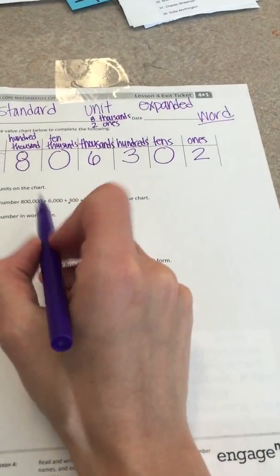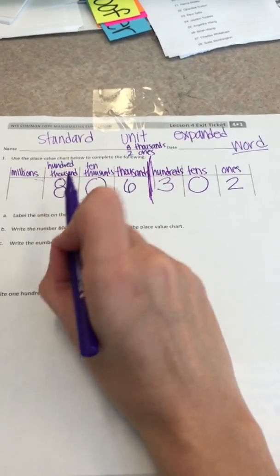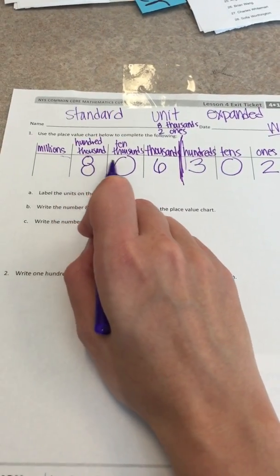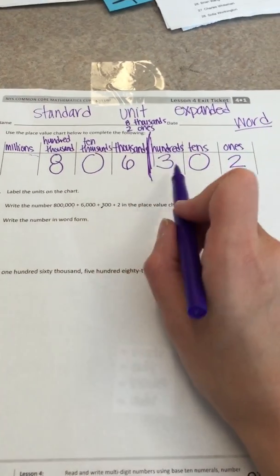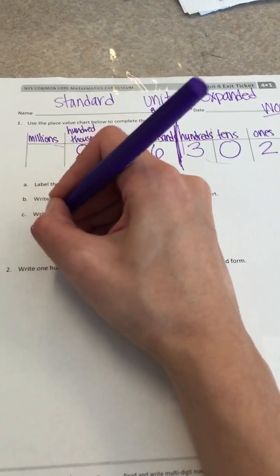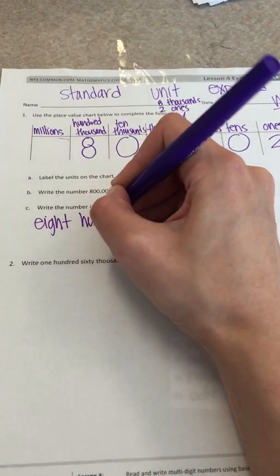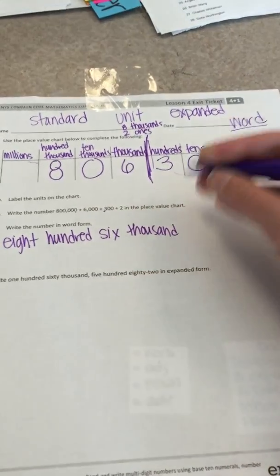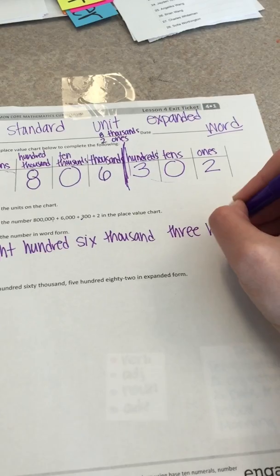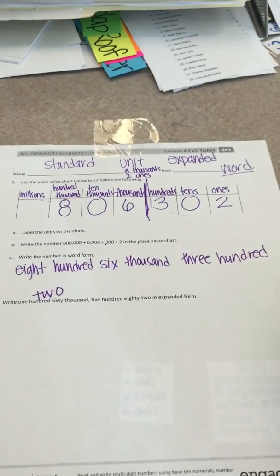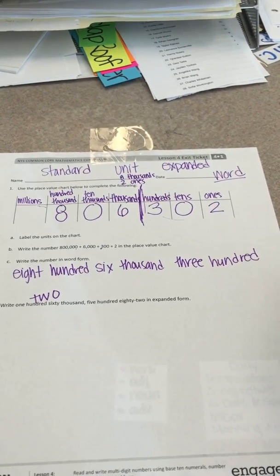Write the number in word form. Okay, so I'm going to look. Here's where I would normally put my comma. So how many thousands total do I have? I have 806,302 in like my ones. So I'm going to write it. 806,302. What am I missing? I'll give you a couple seconds to figure it out.